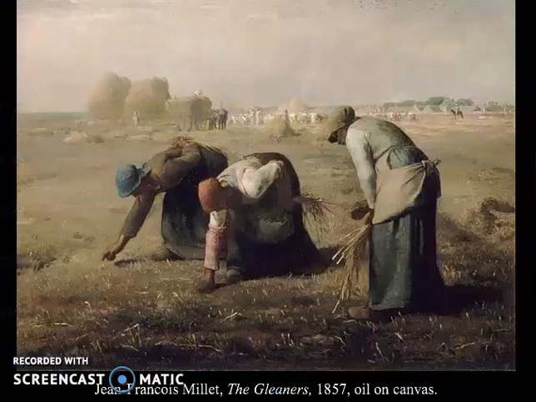Millais is also a very famous realist as well. This is The Gleaners from 1857. And here we have a look at three women gathering grain at harvest time. And what you have is they are gleaning.